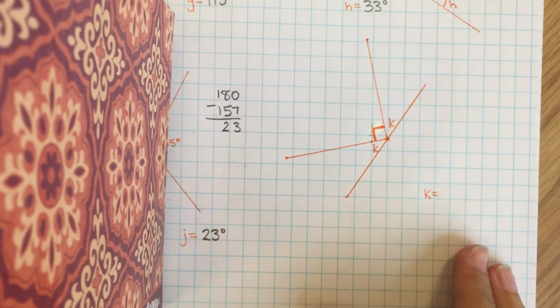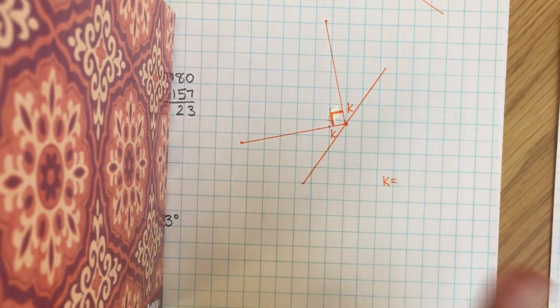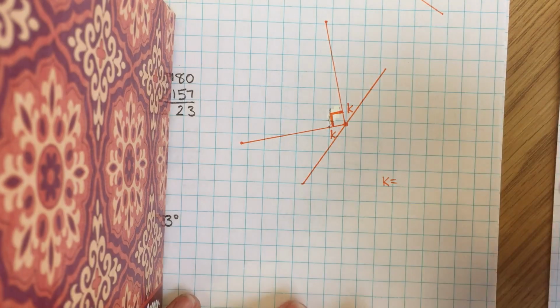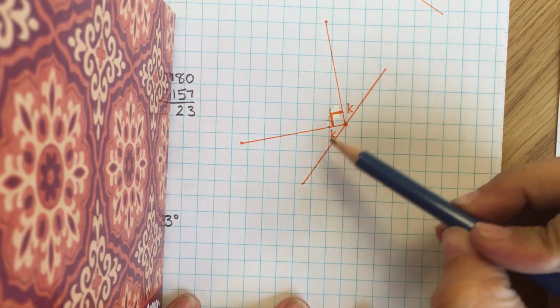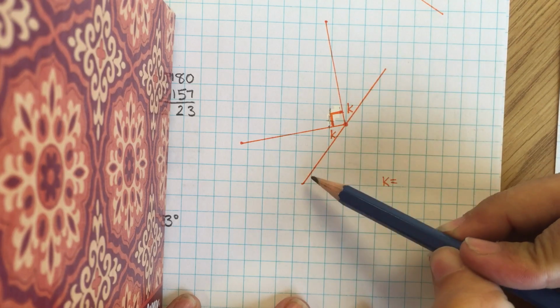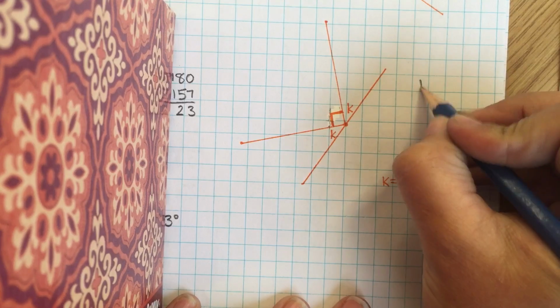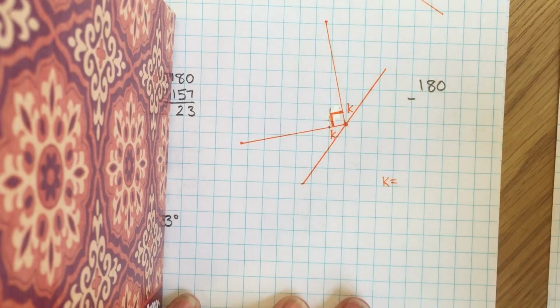In this question, we have no numerical values. See if you can use the clues provided to find the value for k. When you're finished, you can hit play again and see my solution. All right, hopefully you had a chance to find the answer. Let's have a look at it together. I can see I have a straight angle here, and I know that that is worth 180 degrees. So my strategy would be to start with my total and then subtract what I know.